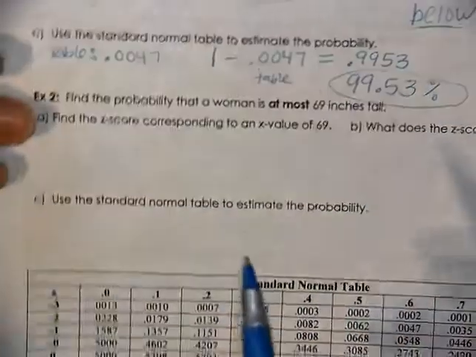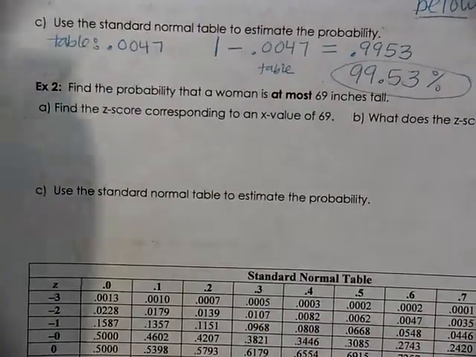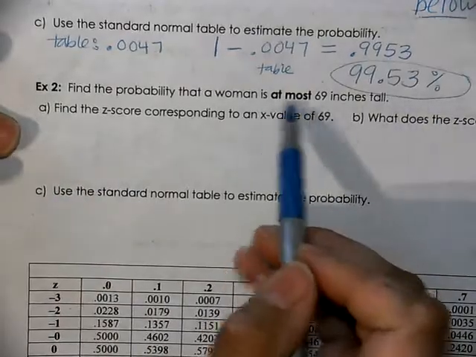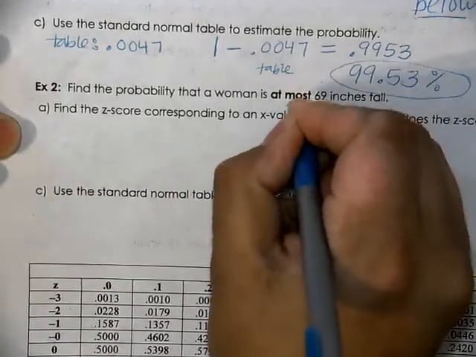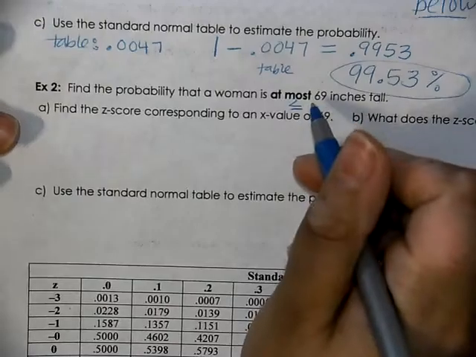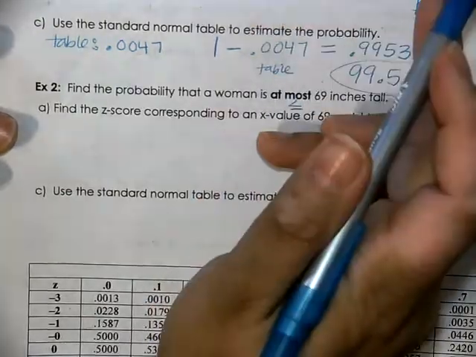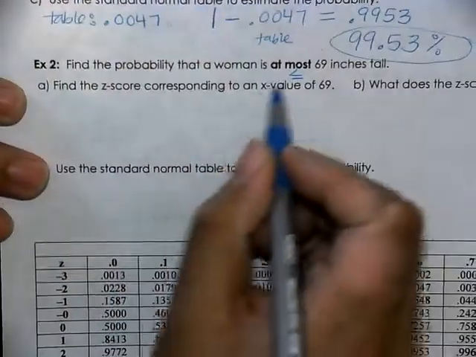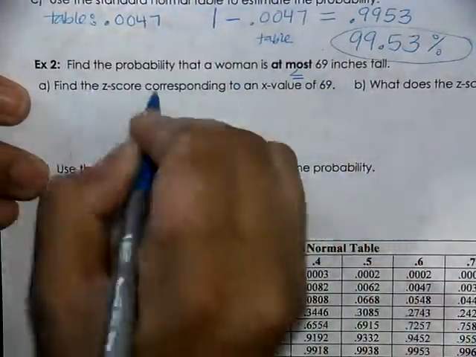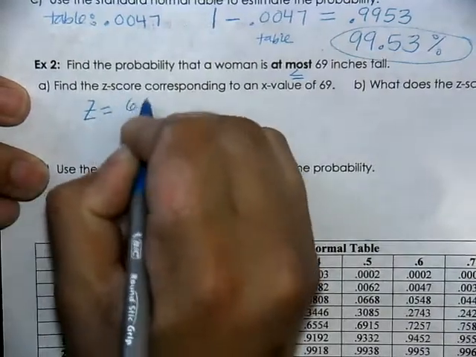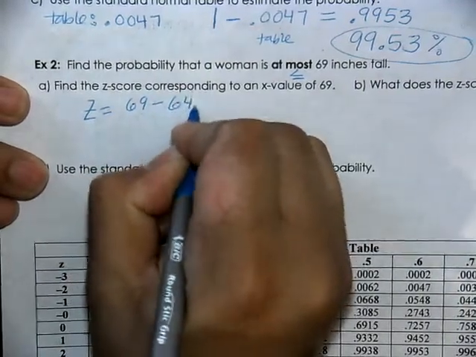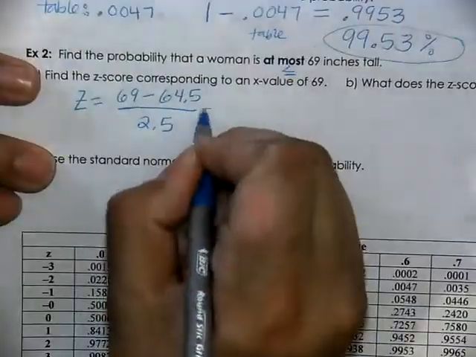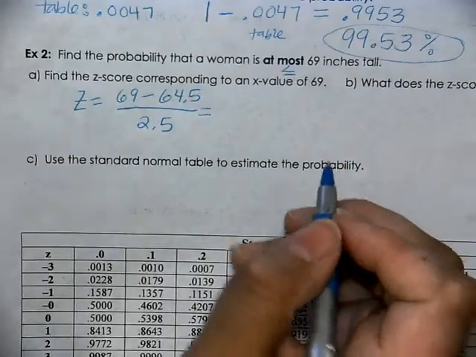All right, we'll try a few more examples like this, but you just have to read carefully whether it's saying greater than or less than, or at least or at most, because at most actually means less than or equal to. So in this one, we're going to treat it just like we did on the ones from yesterday when you did 8.B.4. It says find the probability that the woman is 69 inches tall. So here's my z-score formula again, 69 minus 64.5 divided by 2.5, and then grab a calculator. This one comes out to 1.8.